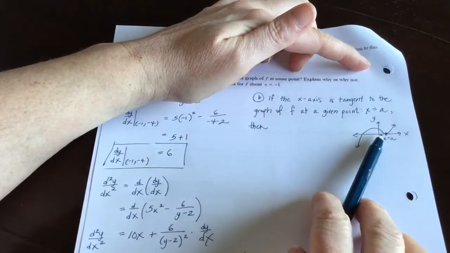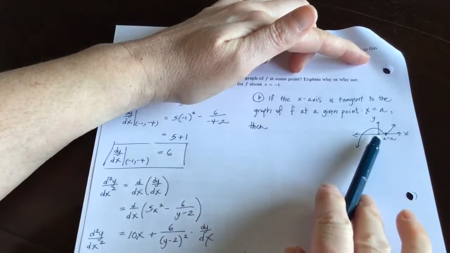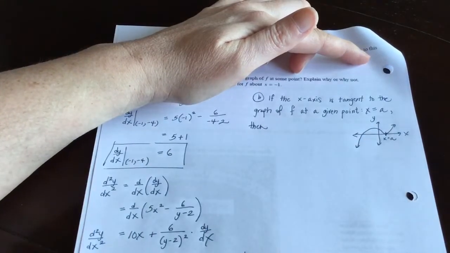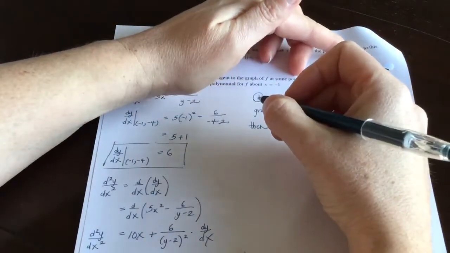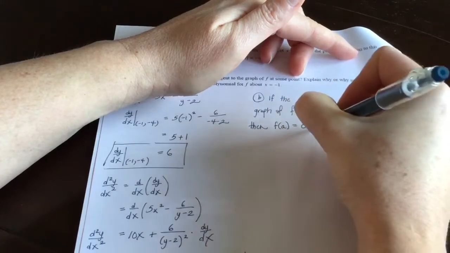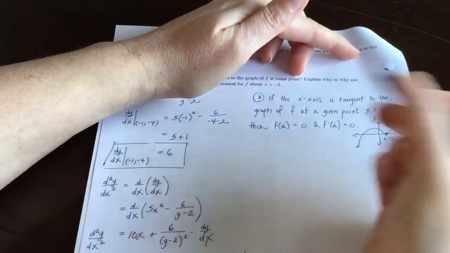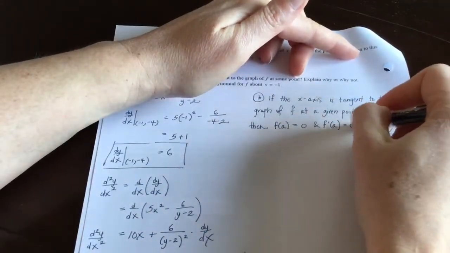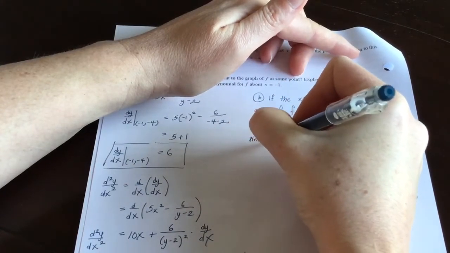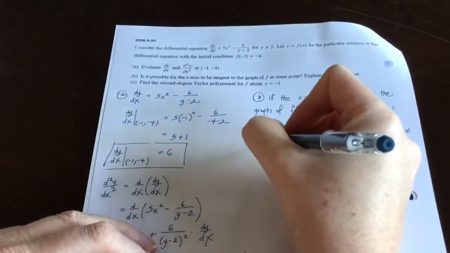Two things. Number one, what's your y-coordinate since you're on the x-axis? Boom, it's 0. And second of all, what's your first derivative at that a value since it's also tangent? Boom, 0. So basically what I'm going to say is then f of that value would have to be 0, and f prime of that value would also have to be 0. And then the word simultaneously is totally redundant, but I still kind of like writing it.